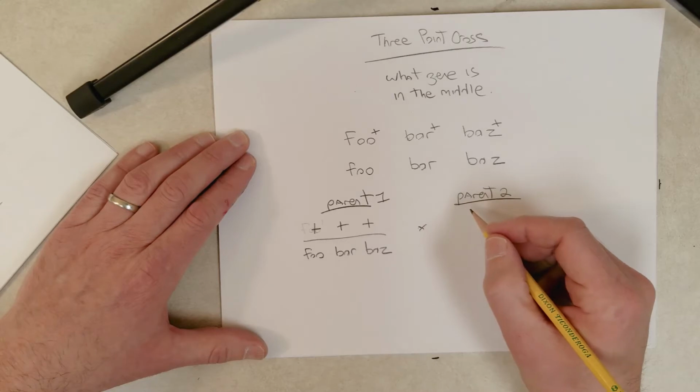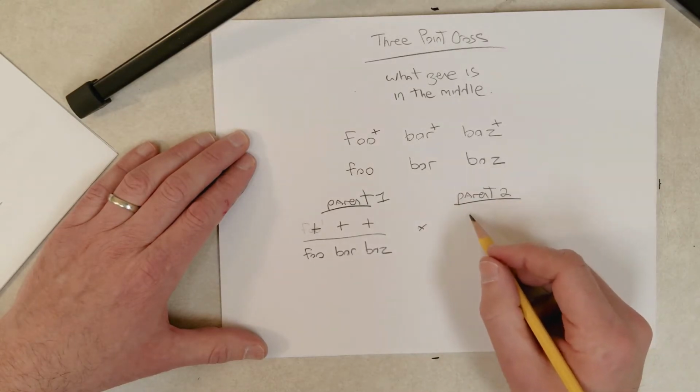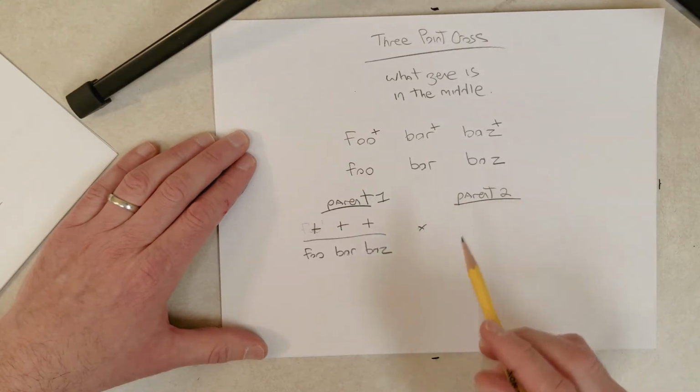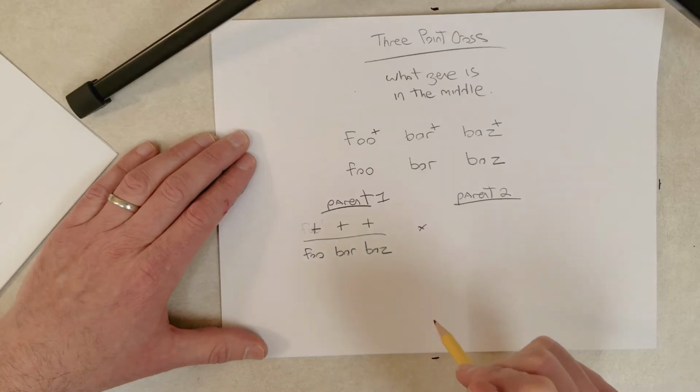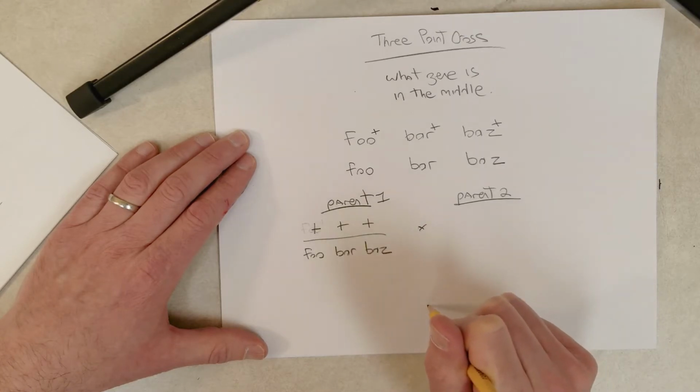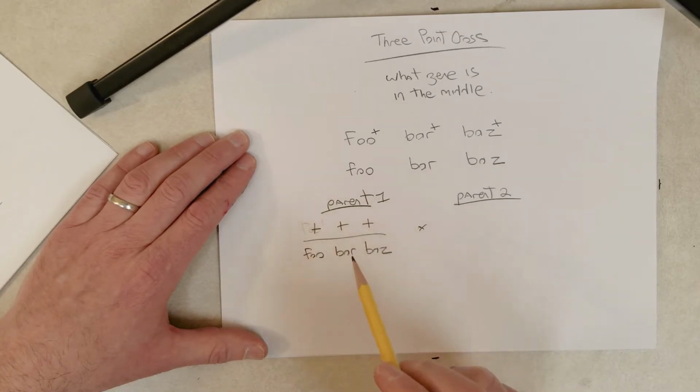And the point here is that we want the phenotypes of the offspring to match the genotypes of the gametes from the heterozygous parent. And that was a major concept covered, I think, almost in all of Lecture 7.